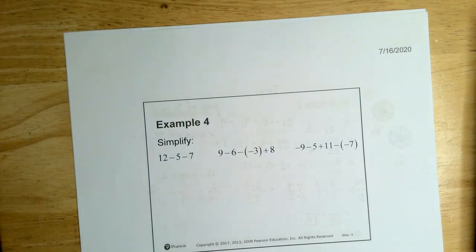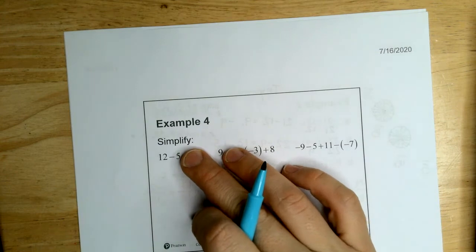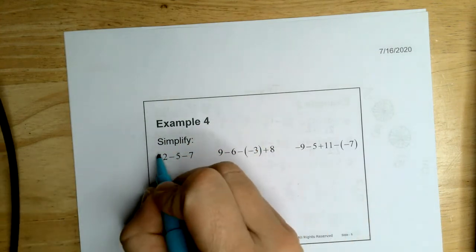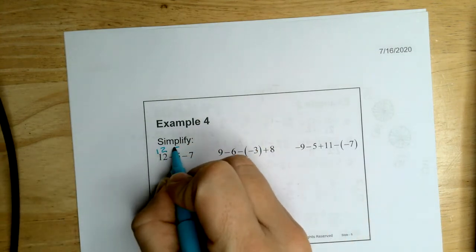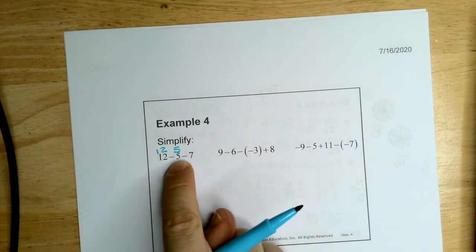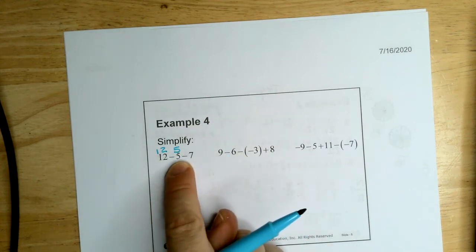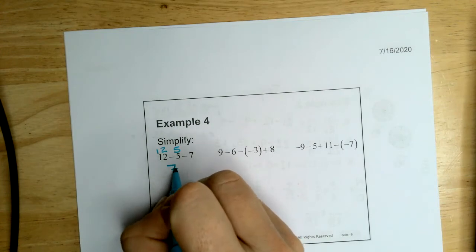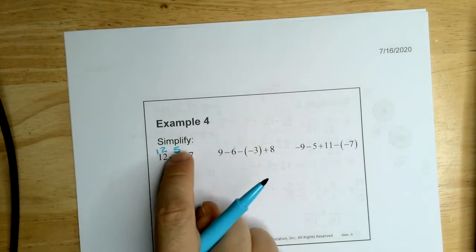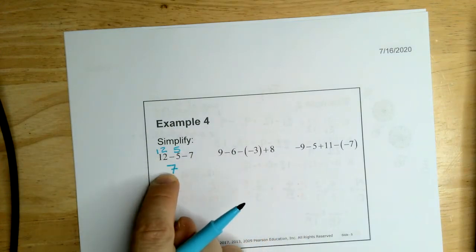So here we have 12 minus 5 minus 7. Just look at the 12 minus 5. Those are 2 different signs. It's a positive 12 and a negative 5, right? So if they're different, we're going to subtract them. 12 minus 5 is 7. They keep the sign of the bigger absolute value, which is 12. So it's a positive 7.